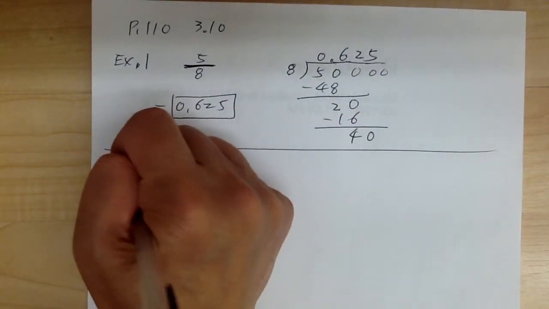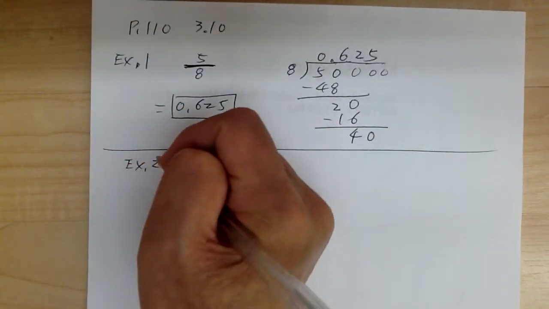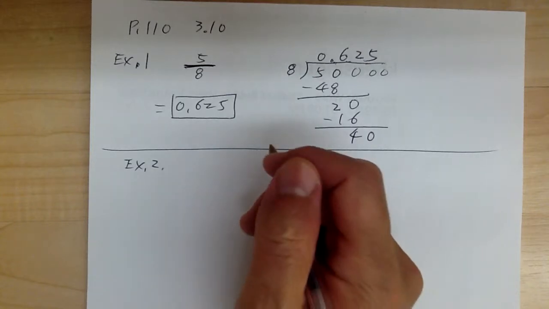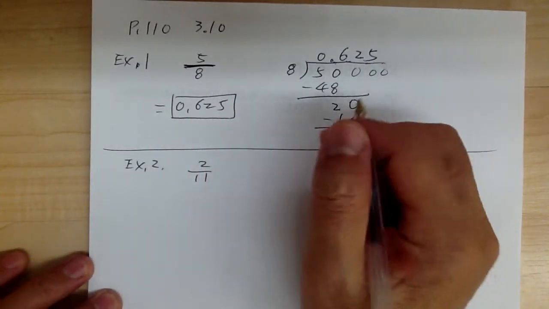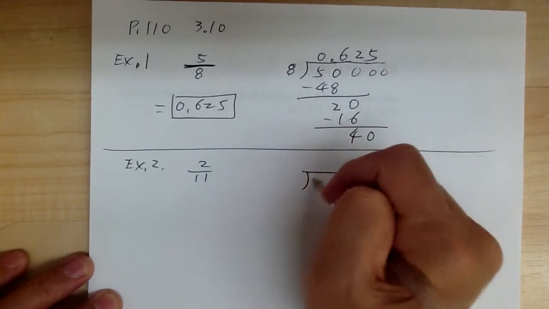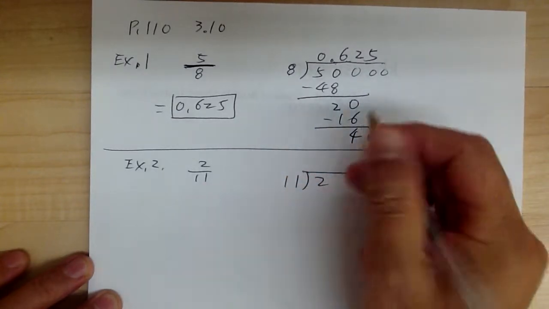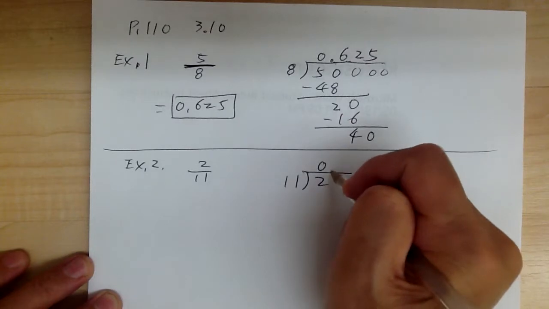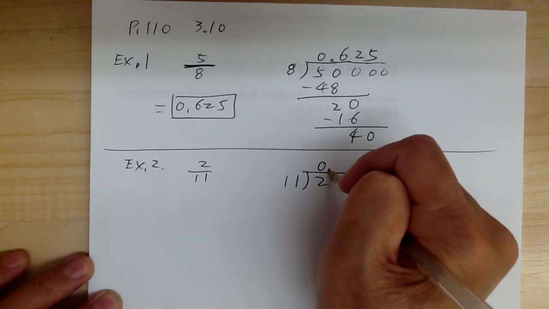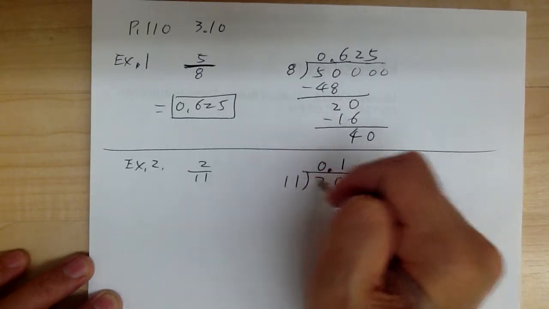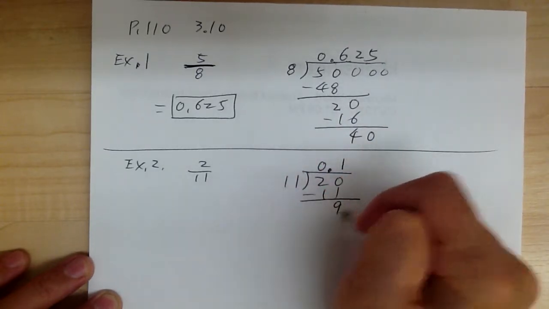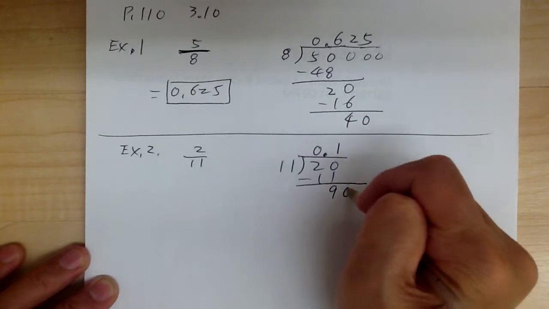Let's go to example 2. You have 2 over 11, and you want to convert to decimal. So you have 2 divided by 11. So 2 is not enough, so 0. And then there are no more digits, so this is where you need to put a decimal. Okay? So you add a 0. So this would be 1. So 1 times 11 is 11, minus, you get 9. And then drop the next 0.